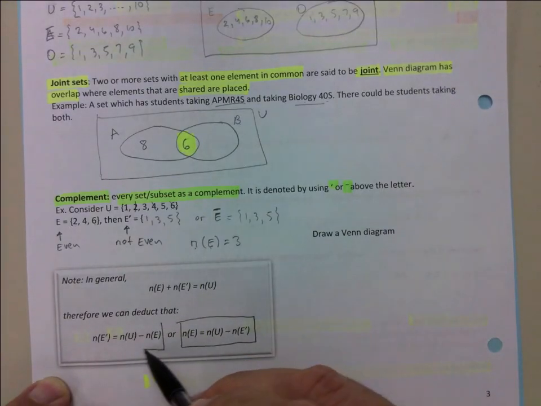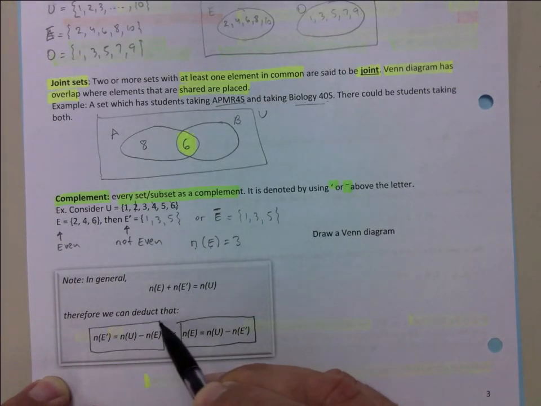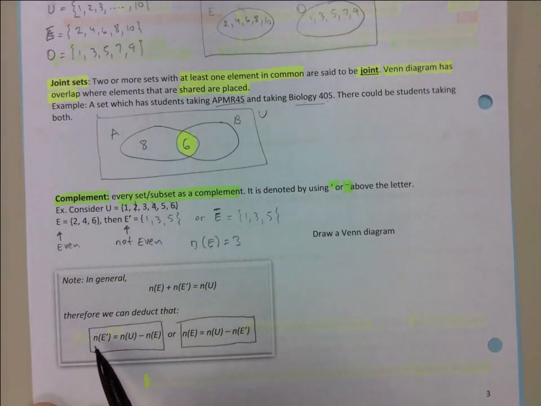Actually, I will box both of these in. So if you want to know the number of elements that are not in E, you take your universal, you subtract whatever is in E, and that's how you get it.